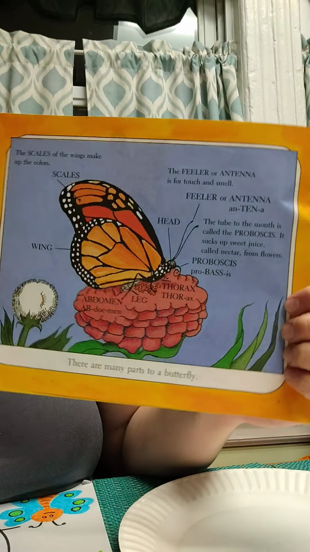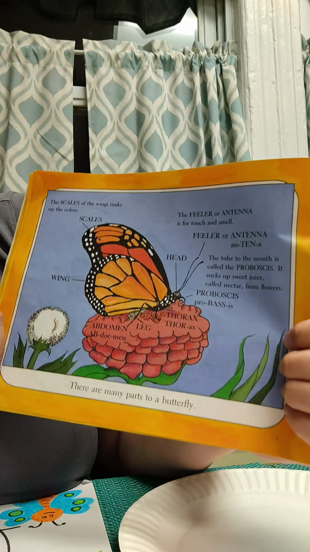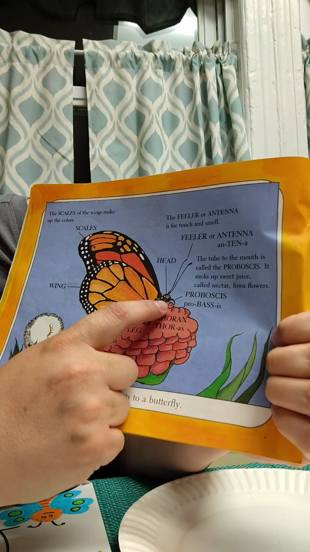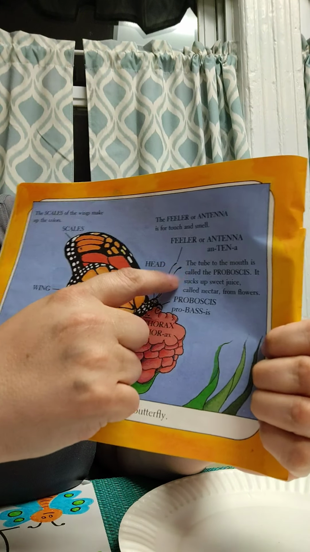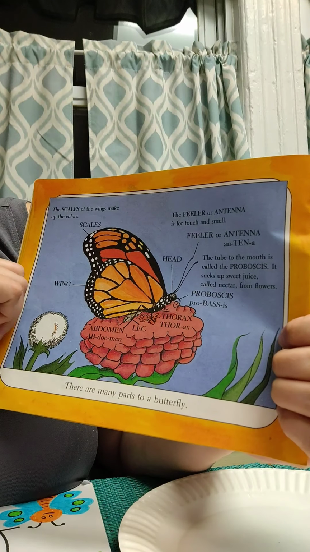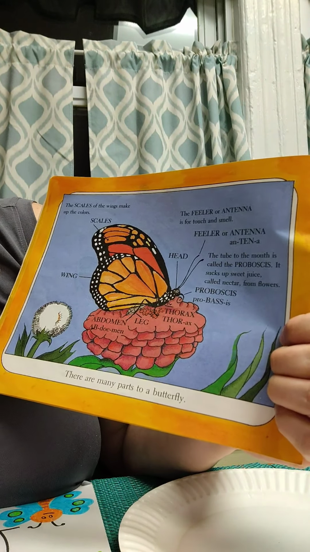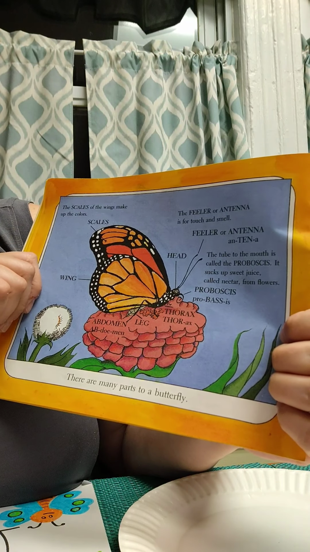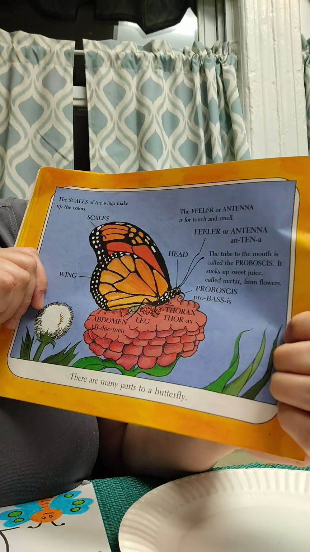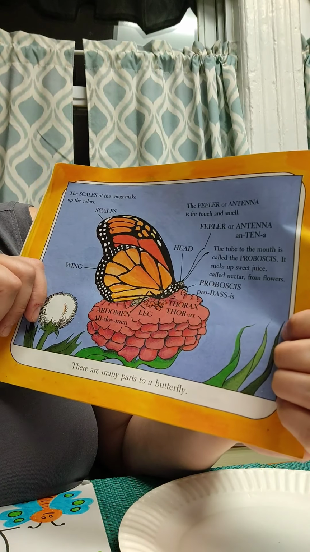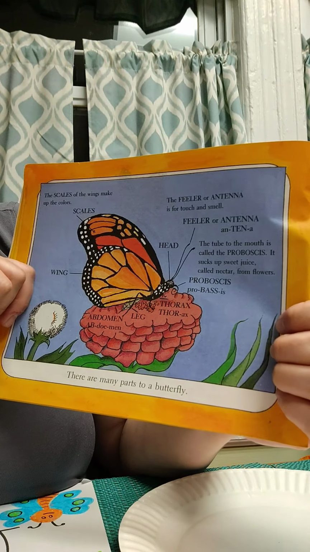There are many parts to the butterfly. So it has a head, and it has its antenna for touch and smell. Then it has a tube to its mouth called a proboscis. And the proboscis lets it suck up sweet juice called nectar from flowers.